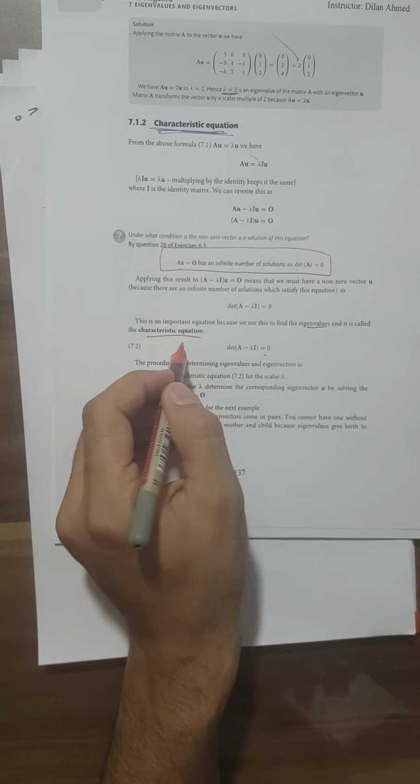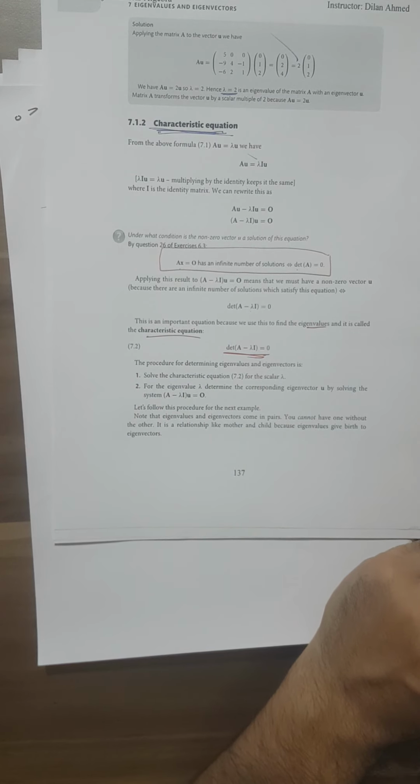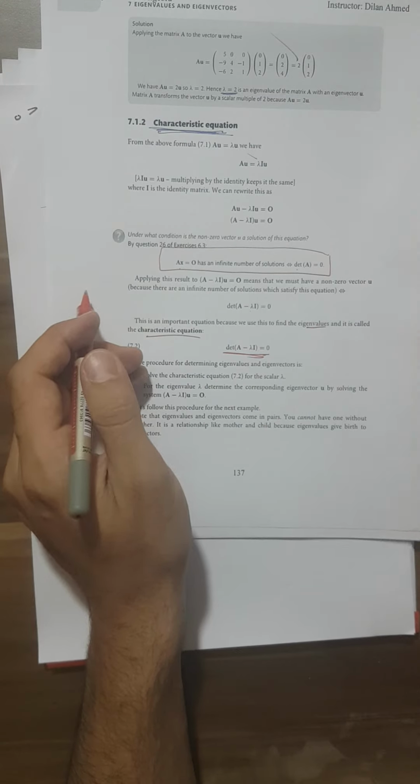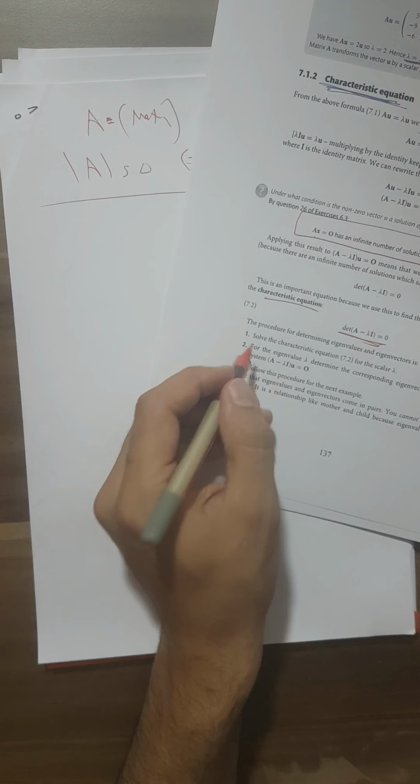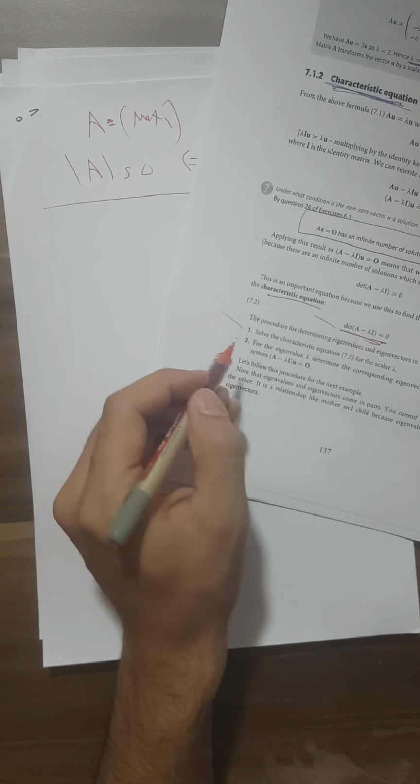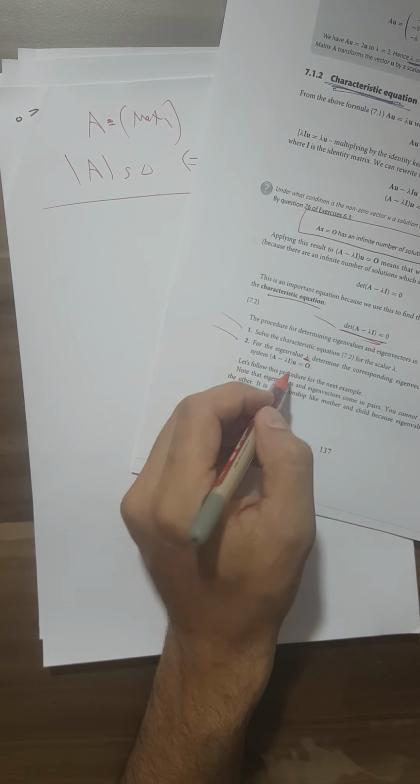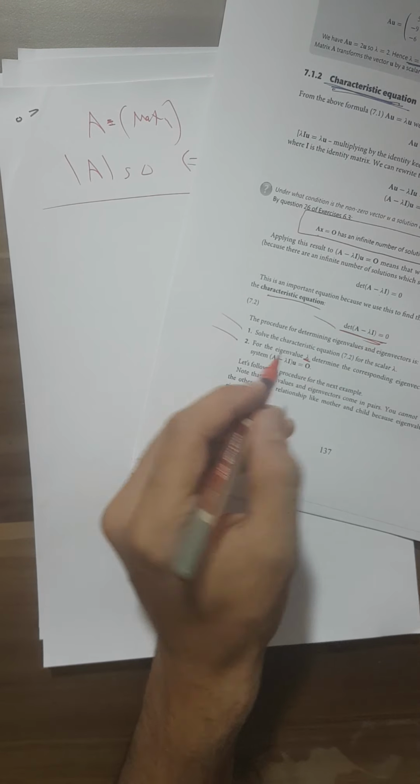We say that we need to make it equal to 0. So in that case, we are trying to find the eigenvalue: solve this equation for lambda. Then later we put the value of lambda in the system, and then later we find the eigenvectors.